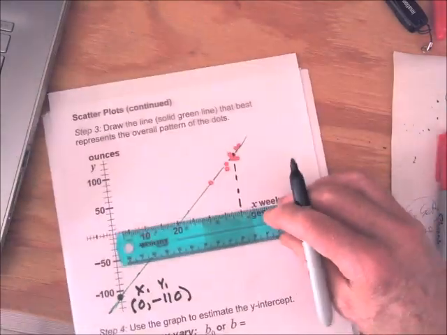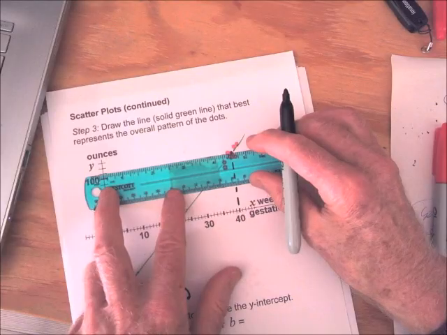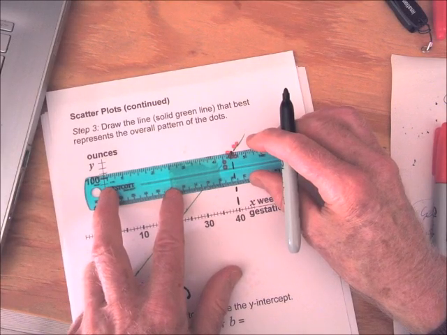It doesn't have to be one of the original data points. It could be one of the data points.